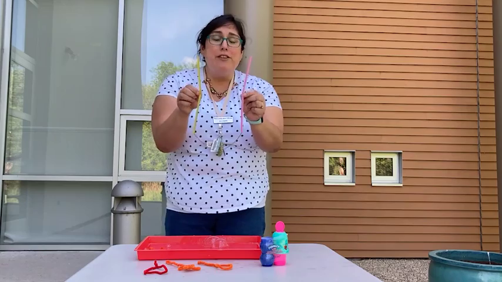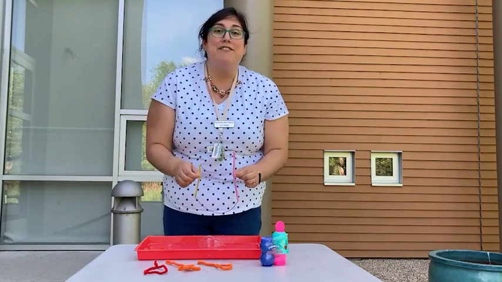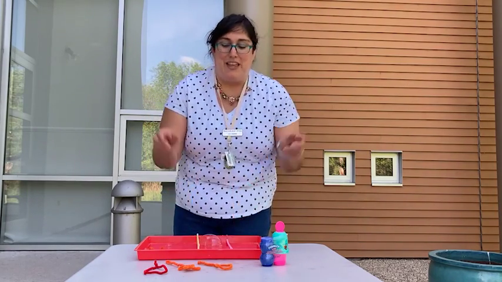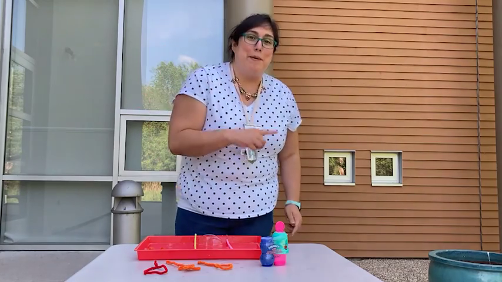So I want you to make your wands, test out your bubbles, and have lots and lots of fun. That's how you make a bubble wand and make bubbles.